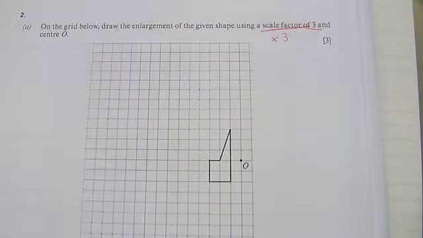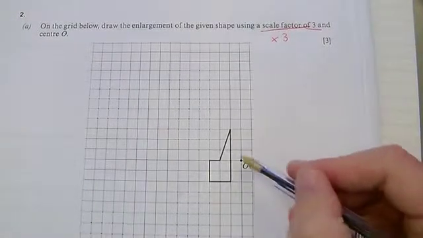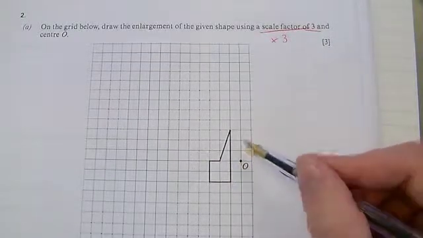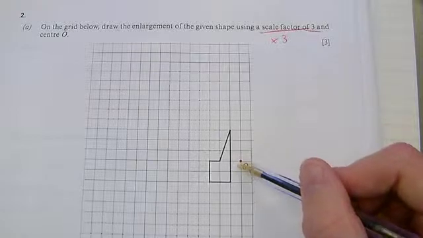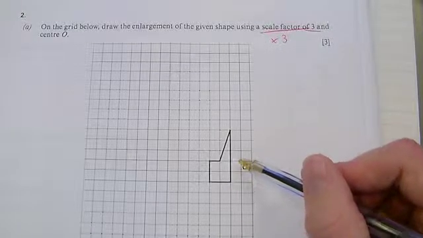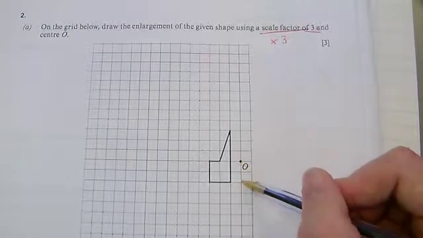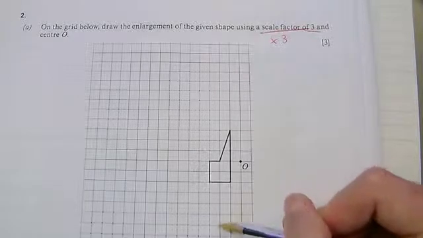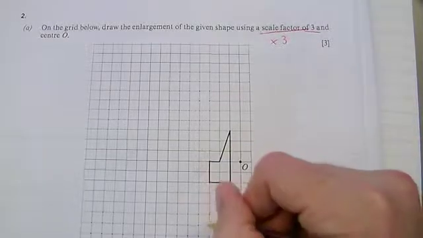Pick the shortest point from where it is to O. So O, for me, it would be that one there. So I've gone down 2 and across 1. So you reset, you go back to O, and you make everything 3 times bigger. Okay, so not that it starts at O or anything like that. That's some of the mistakes you see here. So I go down 6, so 1, 2, 3, 4, 5, 6, and across 3. So 1, 2, 3. So my first point is there.